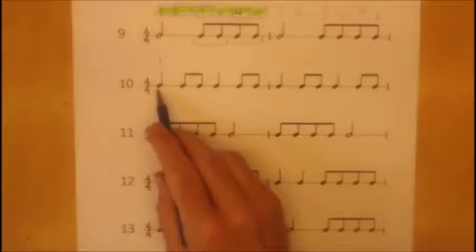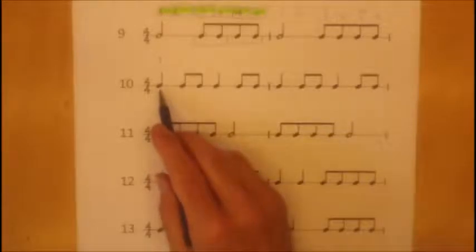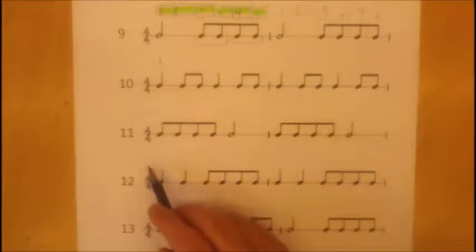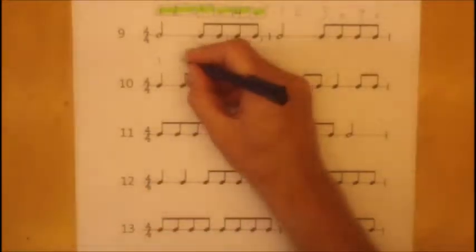Next thing, how long does this note last for? And then we need to figure out what type of note it is. This is a quarter note, so it lasts for 1 beat. So that is beat number 1. Which means that the next thing, no matter what it is, starts on beat number 2.